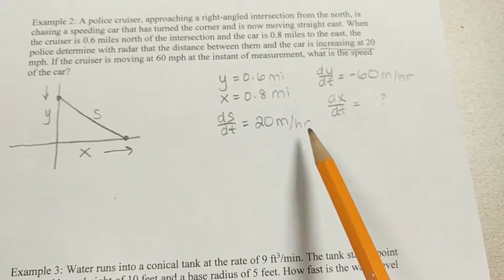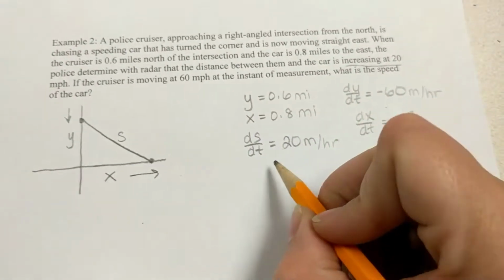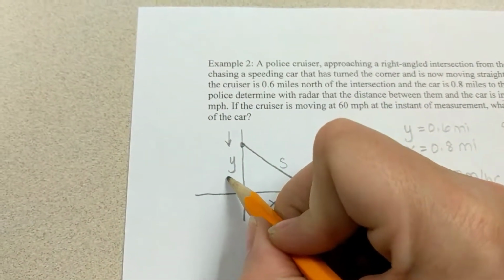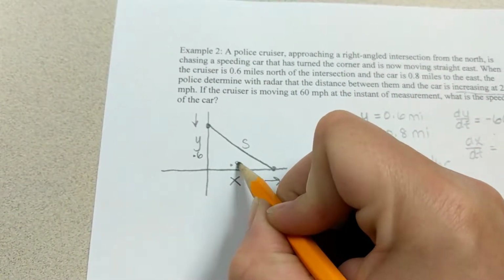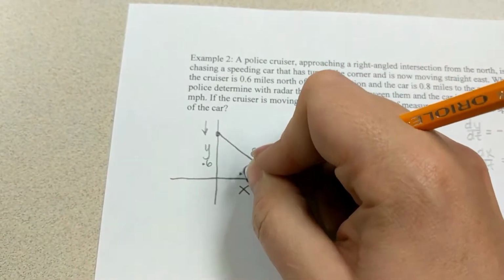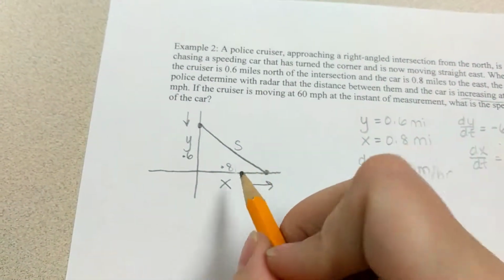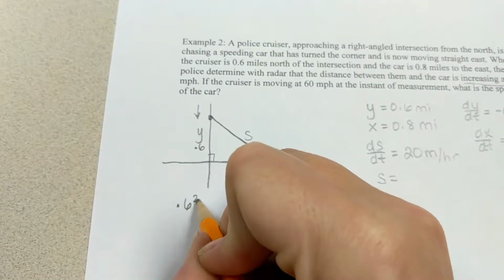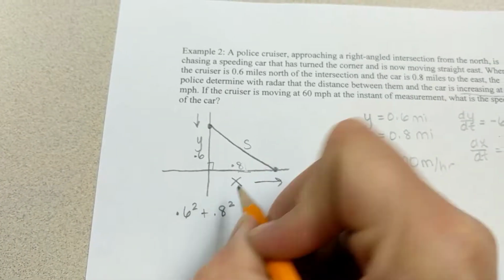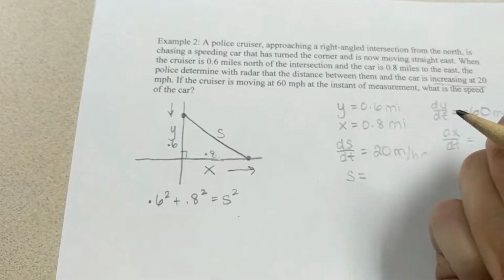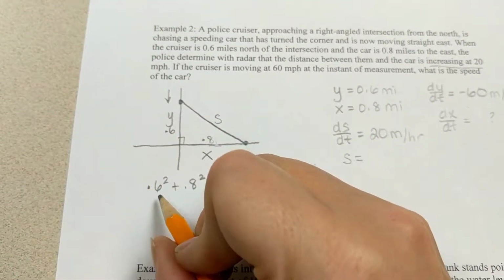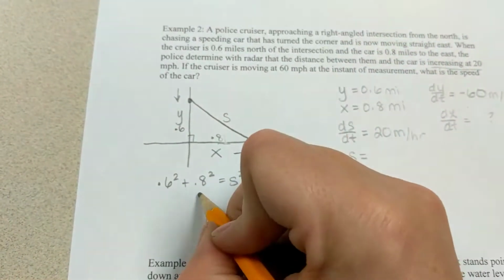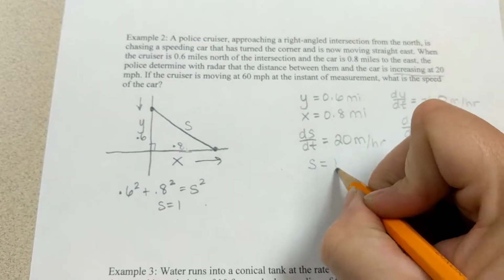I can see I've got all of these different values. What I'm missing here is a value for just plain old S. However, I do know this one was 0.6, this one was 0.8. And this is a right triangle, so I can just do Pythagorean theorem, 0.6 squared plus 0.8 squared equals S squared. So when I do this, I get 0.36 plus 0.64. I get 1 equals S squared. So we get that S has to be 1.